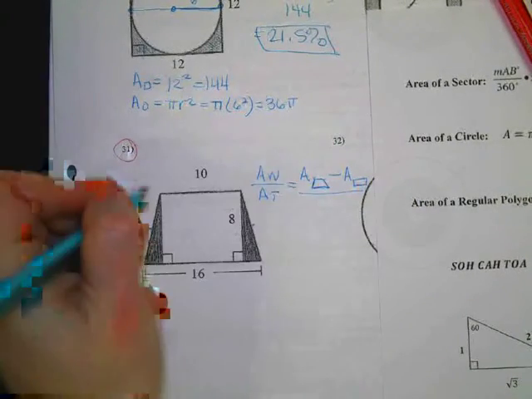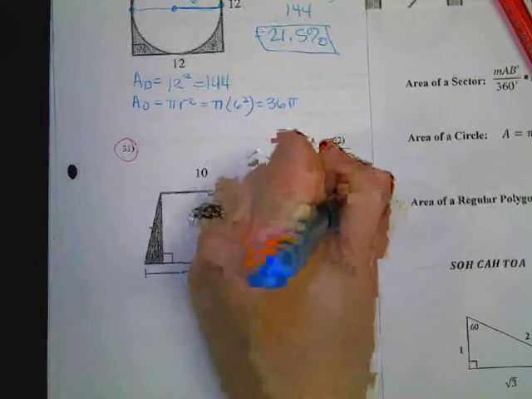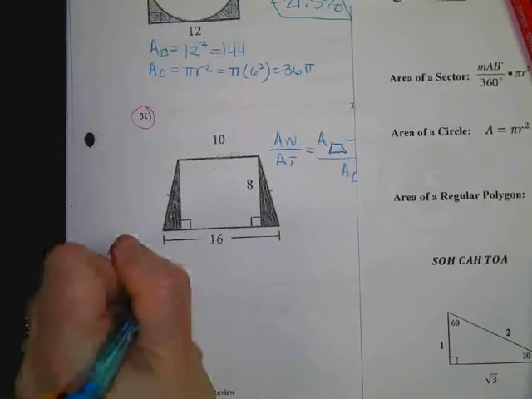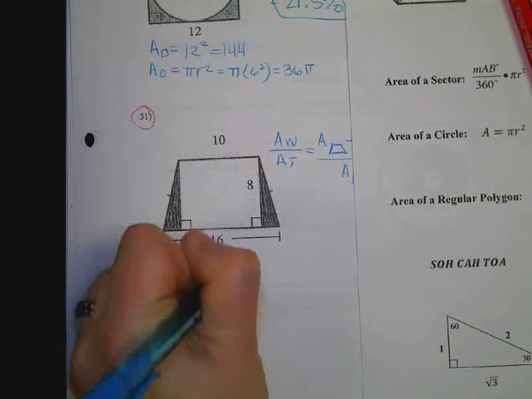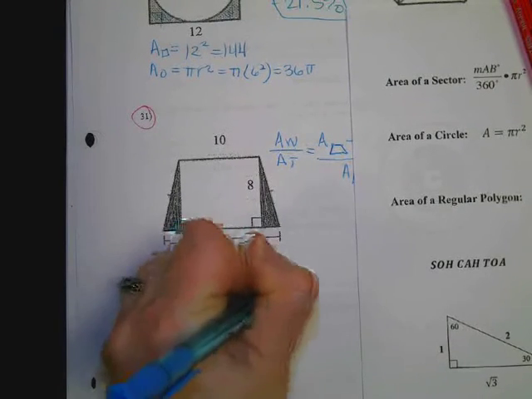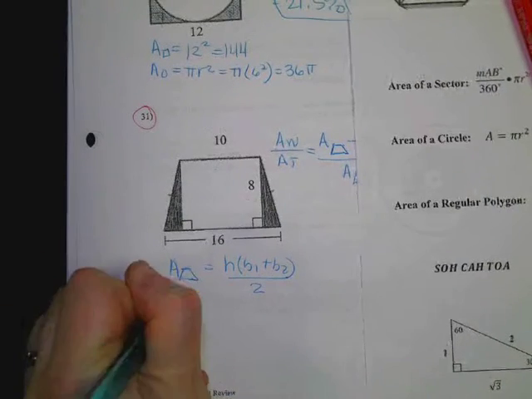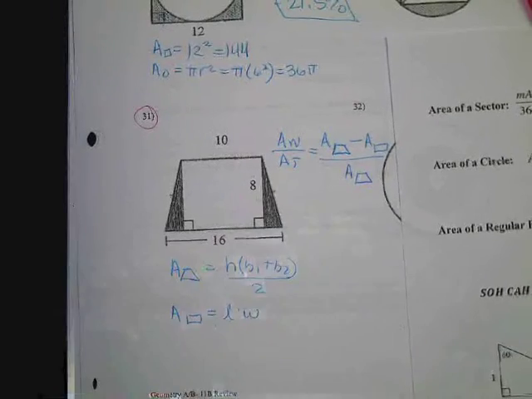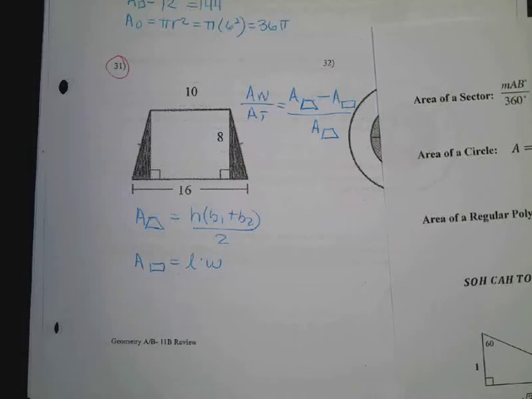And I'm going to divide it by the area of the total shape, which would be the area of the trapezoid. So the 2 formulas we need: area of a trapezoid, regular formula is height times base 1 plus base 2 divided by 2. And then the area of our rectangle is just length times width. So let's find the individual areas before we plug into our answer.